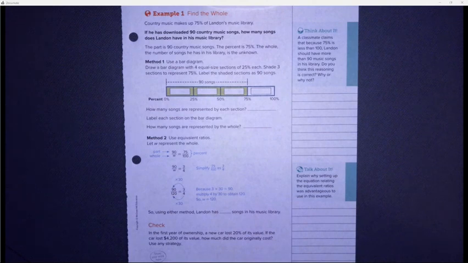Today we're going to cover lesson 2.6 in our Tennessee Revealed math book, which is finding the whole. This begins on page 129, and the I can statement states, I can find the whole given the part and the percent by using bar diagrams, ratio tables, double number lines, and equivalent ratios. Today I'm going to start on page 131 at example 1, where we're going to find the whole.